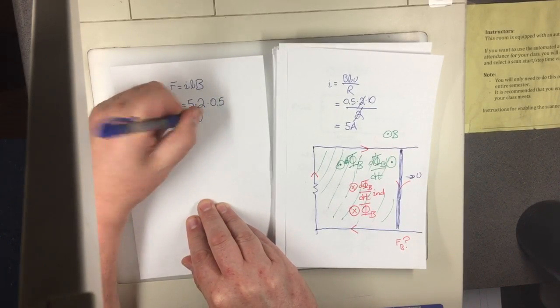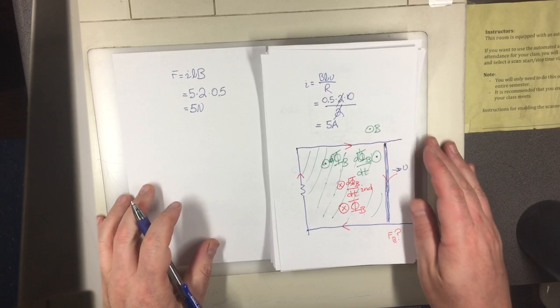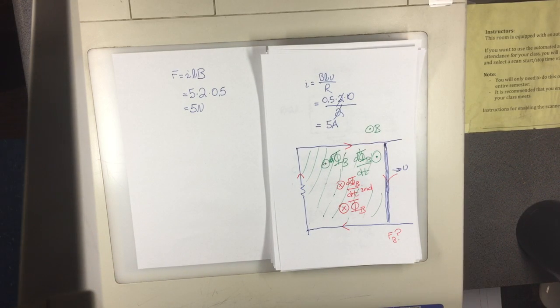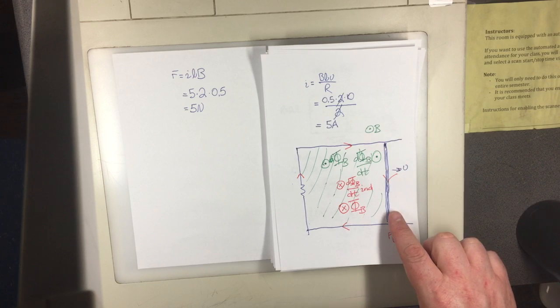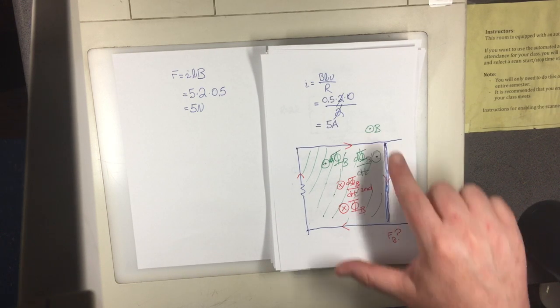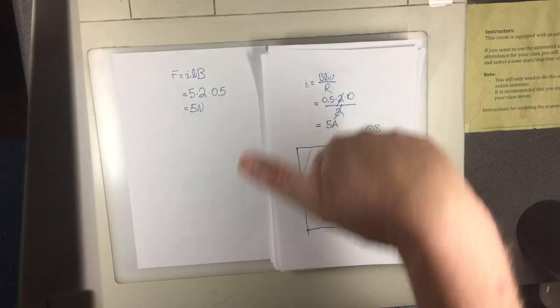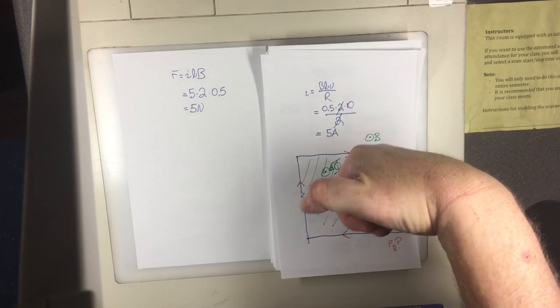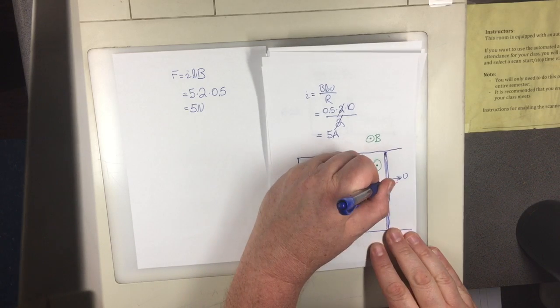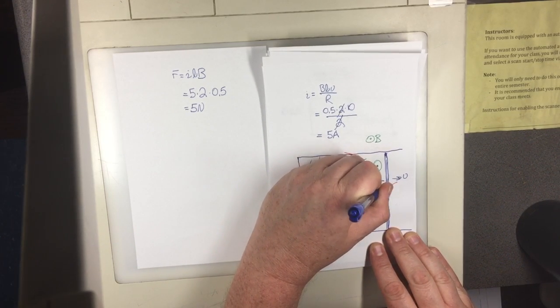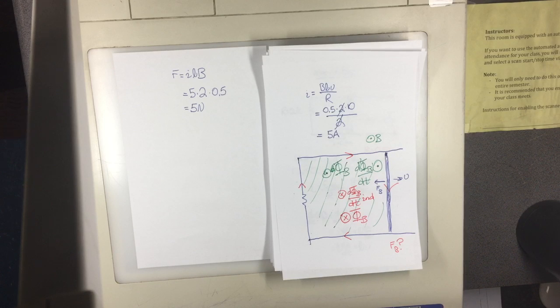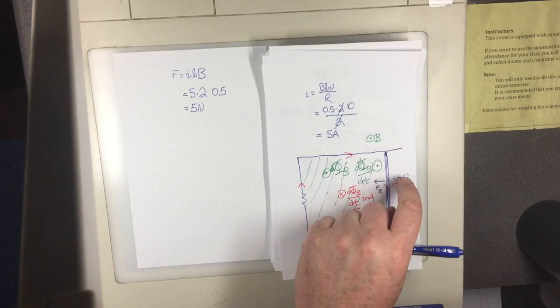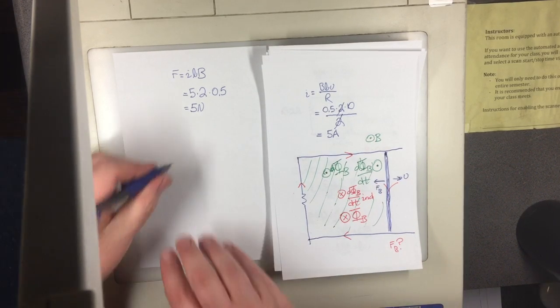So there is a 5 Newton force on that bar that will try to slow it down. What direction is the force? Well, I is towards the bottom of the page, the B field is out, so I cross B forces to the left. That magnetic force wants to slow it down because the force is opposite of velocity.